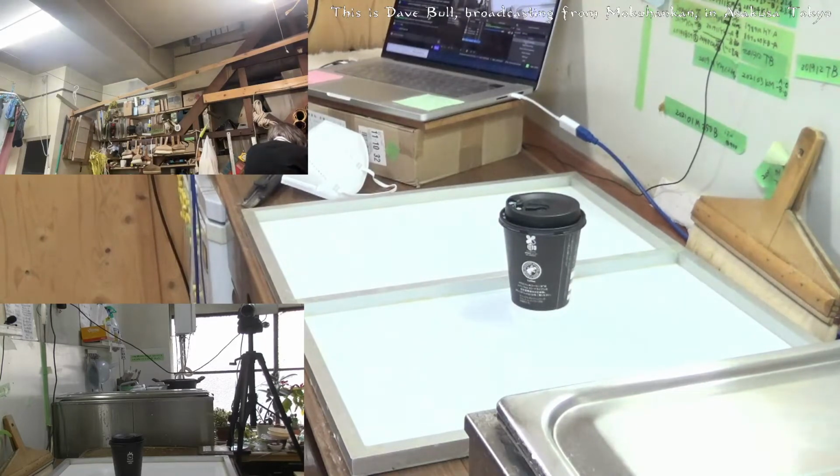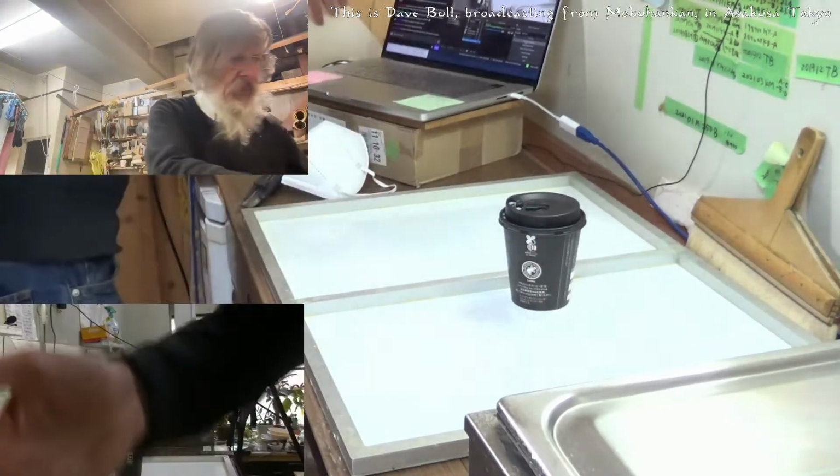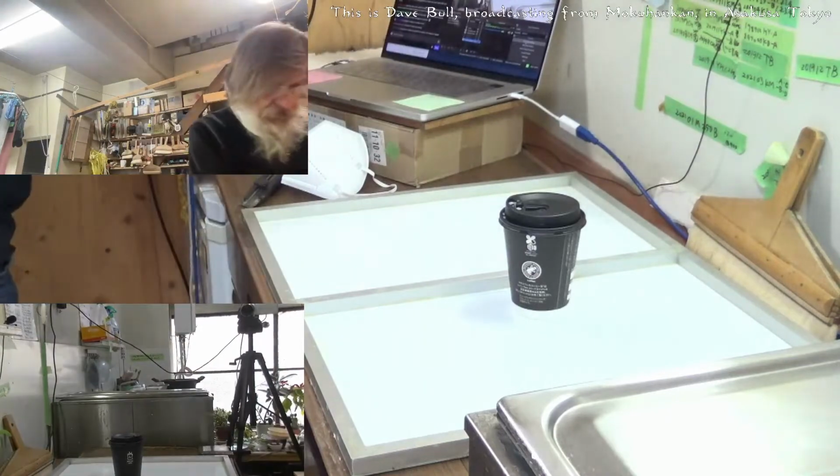Oh, it's soft. It is soft. It's soft and thin compared to the one that we were using yesterday.